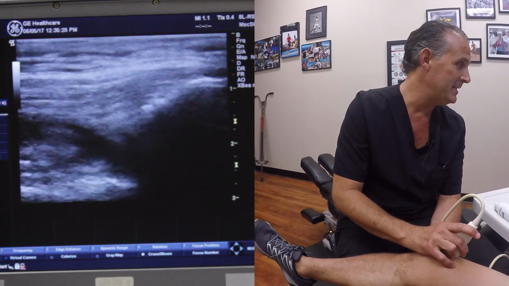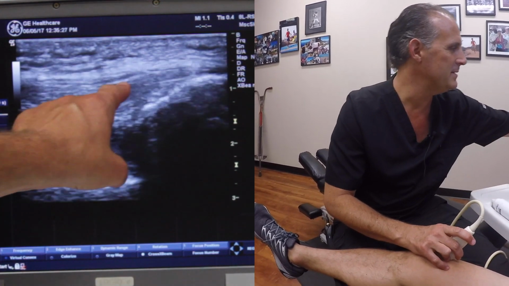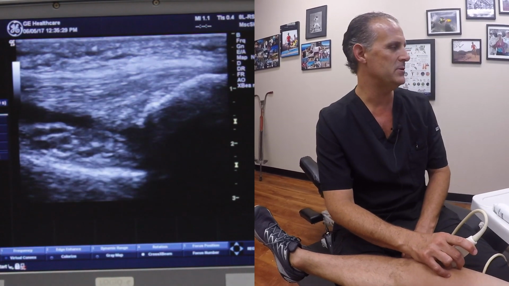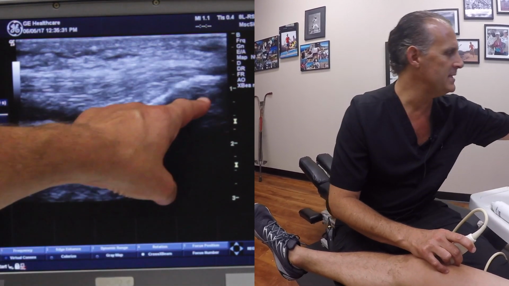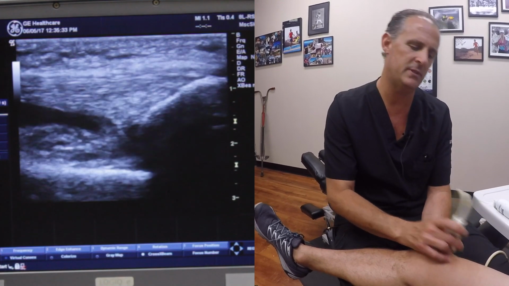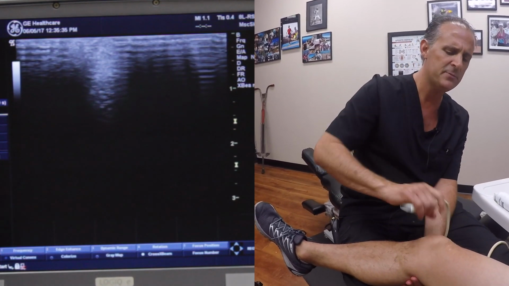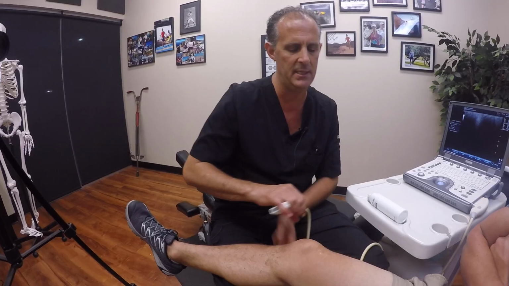The quadriceps tendon looks good. It kind of comes across here and attaches up top. So there's no problem with that. It's a common site for bone spurs on the suprapatellar pole or the upper edge of the kneecap. That's probably the most common thing that we see in a knee.